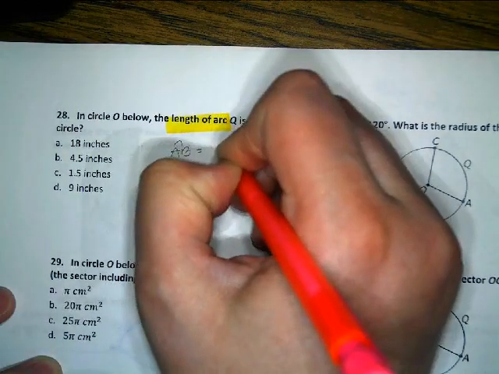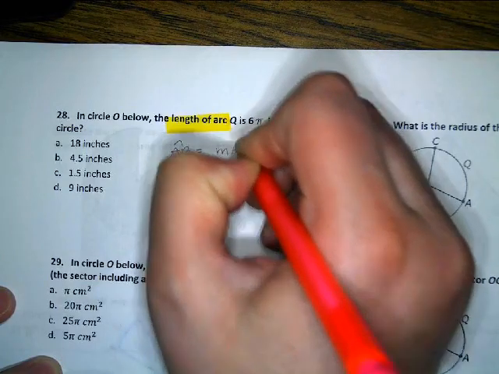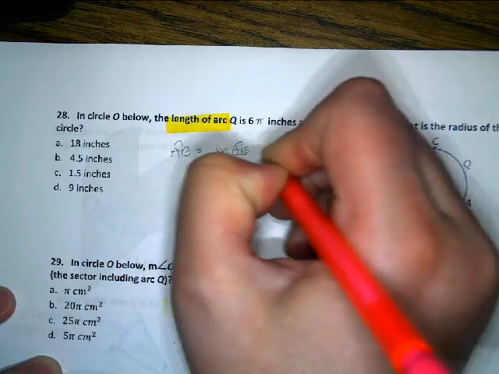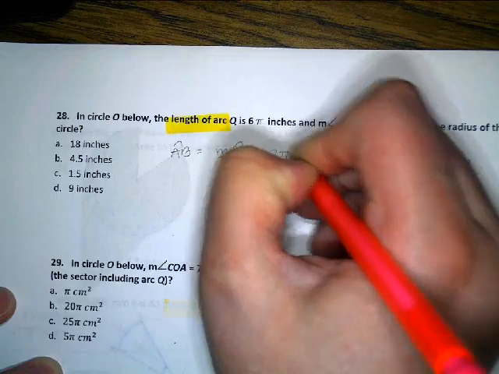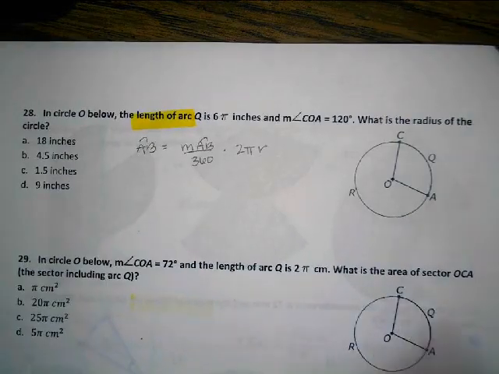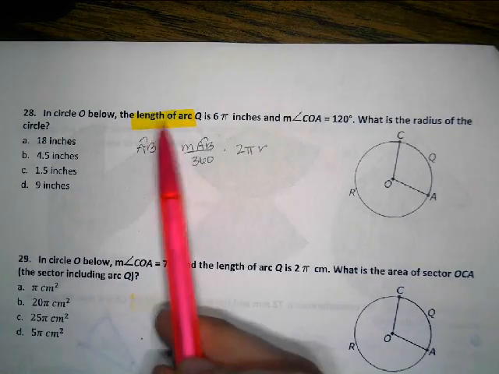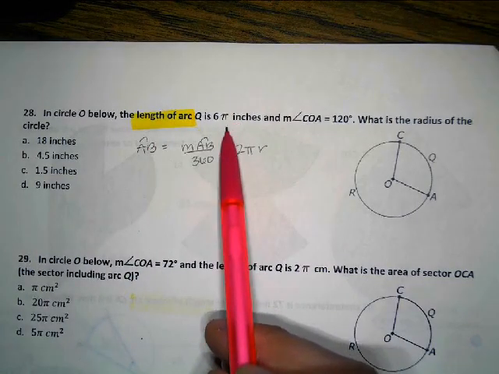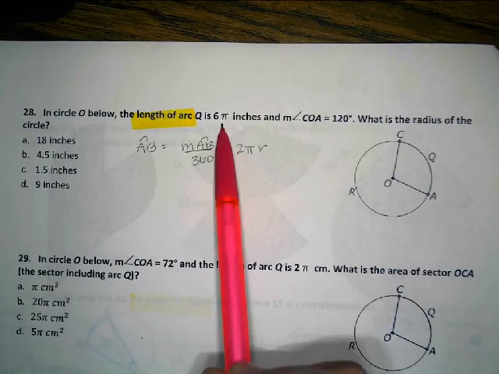Okay, let's go ahead and solve this one. All right, so what information do they give us? They tell us the type of formula we can use, the length of the arc, so we're going to use the arc length formula. And then they say the length of the arc is 6 pi. So where do I plug that in? Do I plug it in here or here? Which one do I plug it into? You might need to look at your notes.